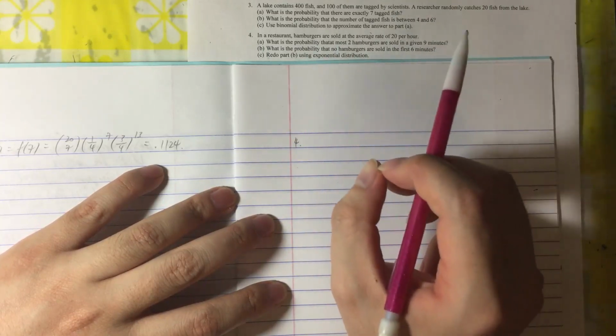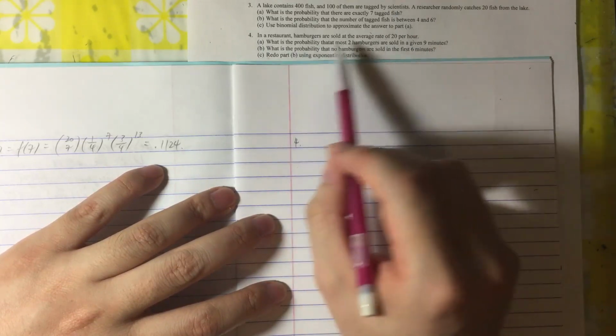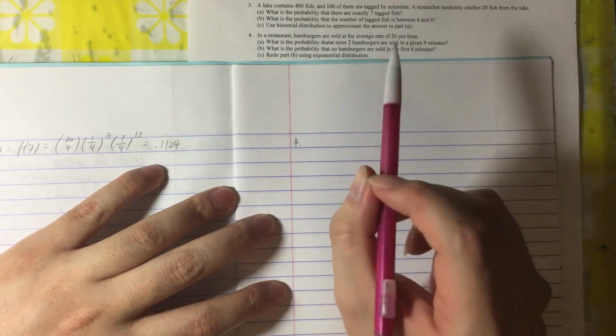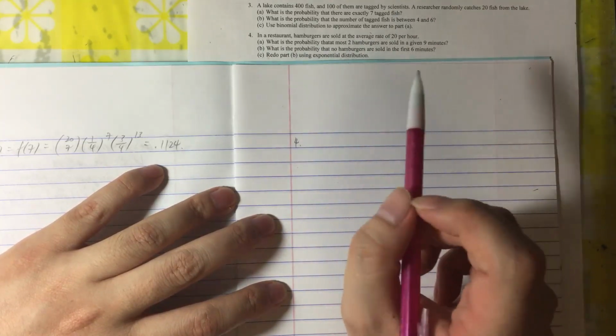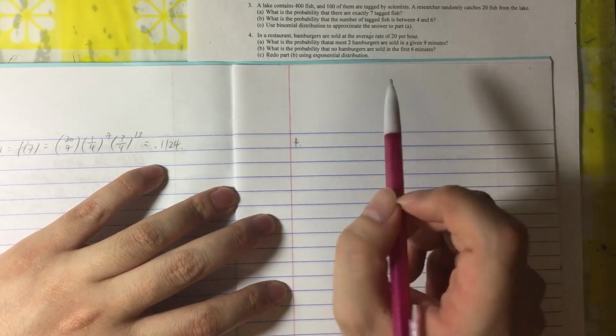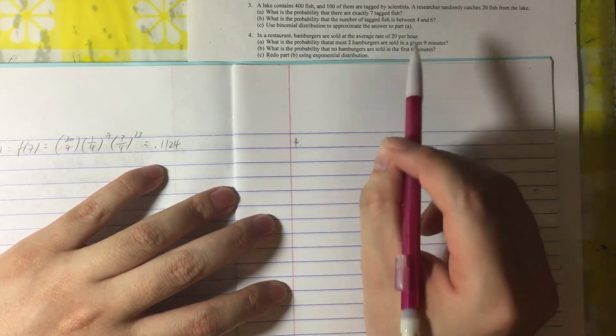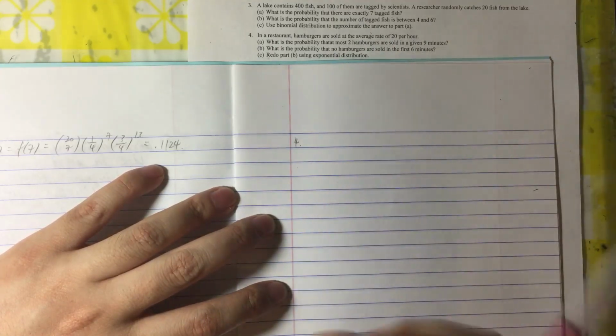Consider selling a hamburger as an event. The problem is telling us that the event occurs on average 20 times per hour. If we know the average number of occurrences of an event, we can use Poisson distribution.